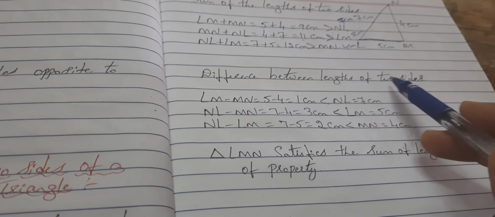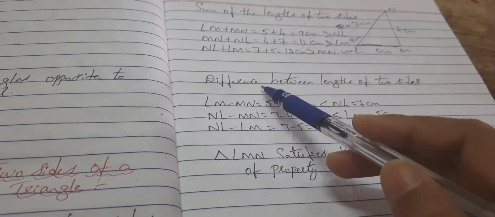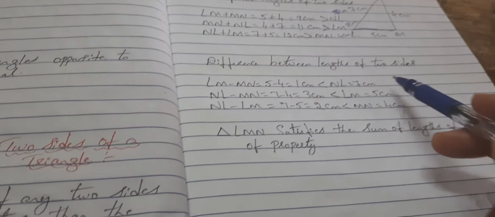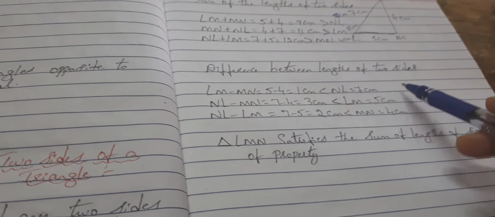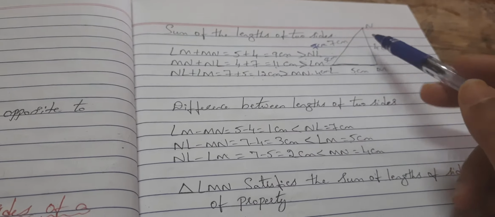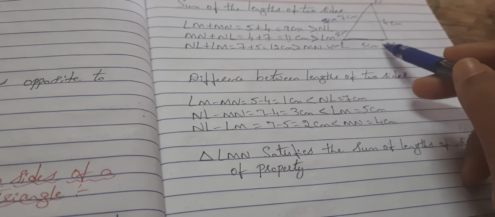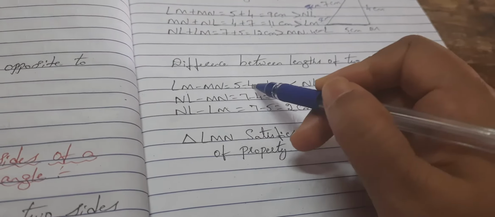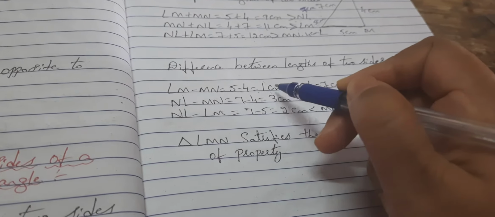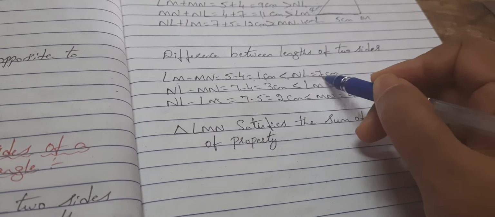So now next one, what? Difference between lengths of two sides. Now we have found the sum of lengths of two sides, but now we have to see whether the difference between lengths of two sides will be satisfied or not. So you take the same LMN. So LM how much? 5 centimeters minus MN, how much? 4 centimeters. That is equal to 1 centimeter. 1 is less than NL, how much? 7 centimeters. So 1 is less than 7.